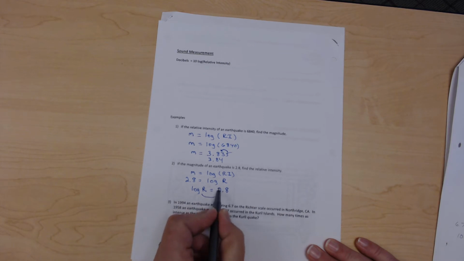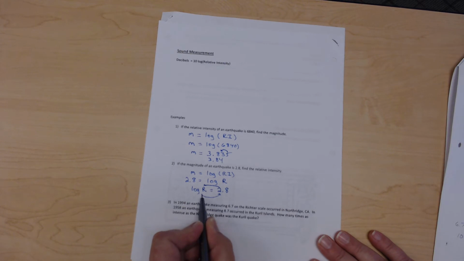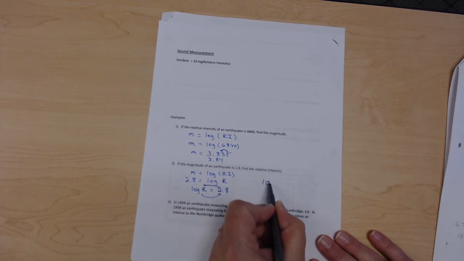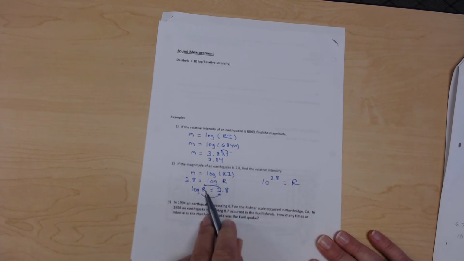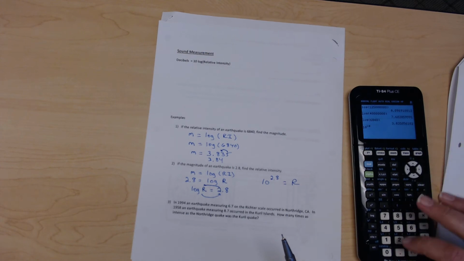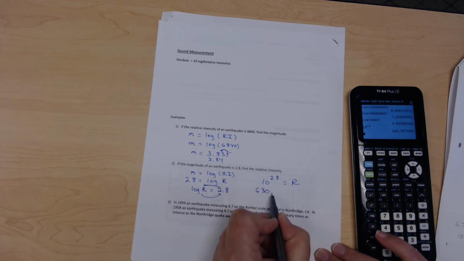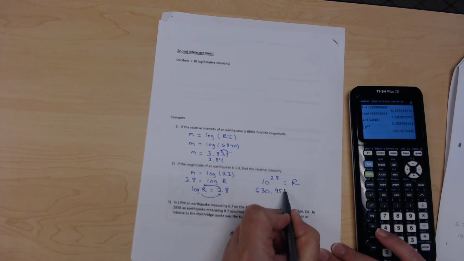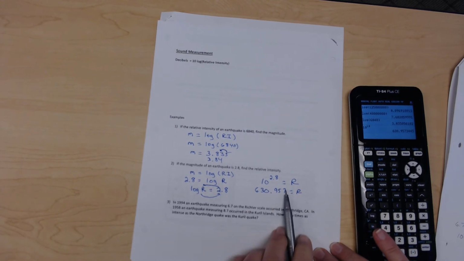Now I'm going to swing it around. What's my base here if nothing's written? Base is 10. 10 to the 2.8 power equals R. Bring it around. Write it as an exponent. 10 to the 2.8 equals R. And then let's do 10 to the 2.8. 10 caret 2.8 gives us 630.957 equals R.